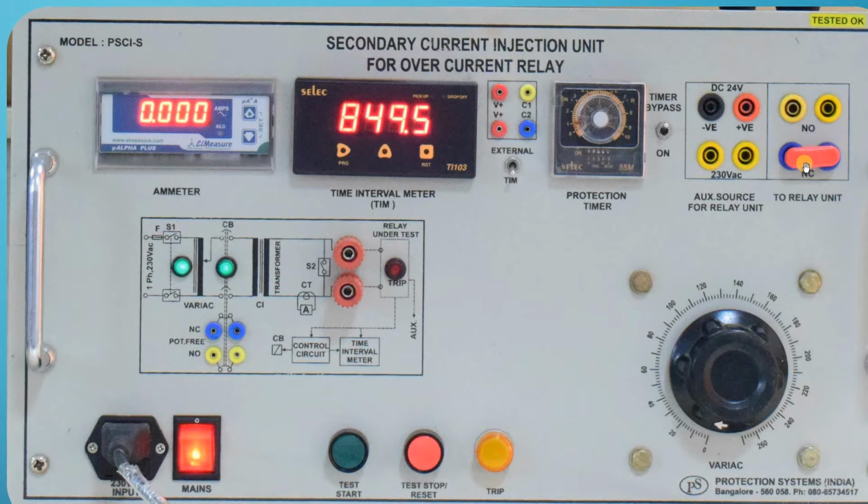Within this one, you have short circuited this terminal, and this NO terminal is left open because it is normally open, and these two terminals from the relay unit will come to these two terminals. So when the relay gives a trip signal, the circuit breaker will sense it and trip the circuit. And let's see whatever else is there.